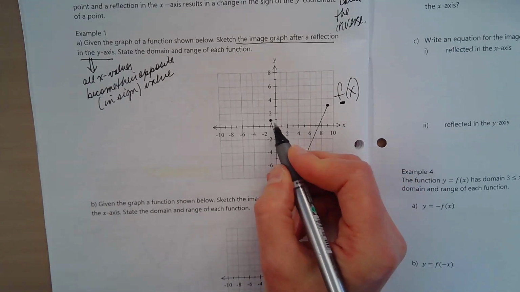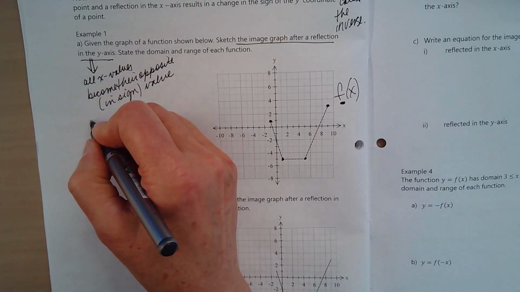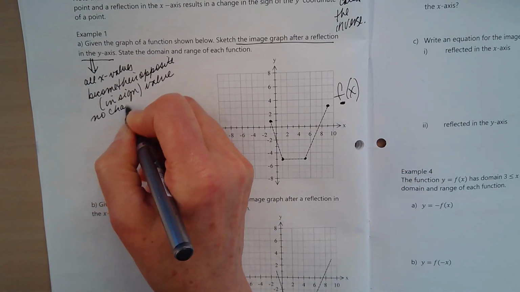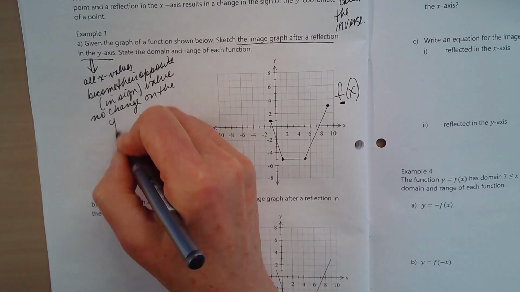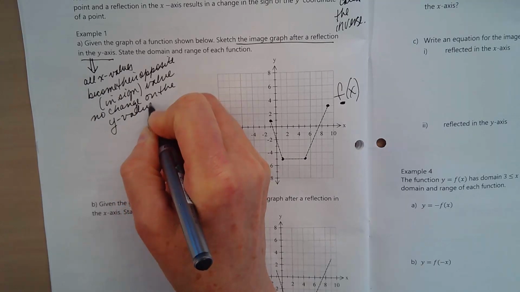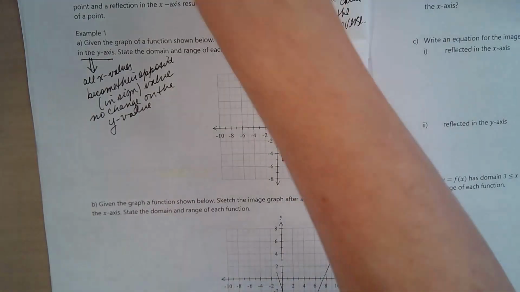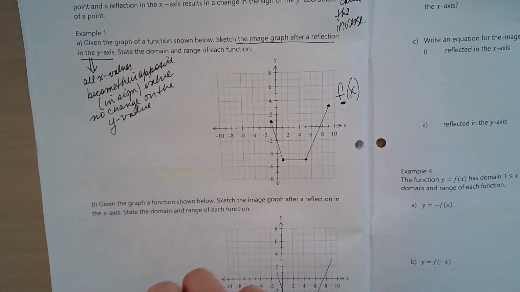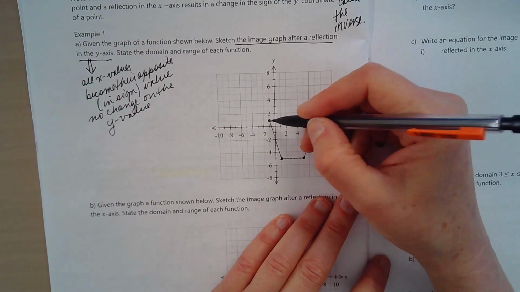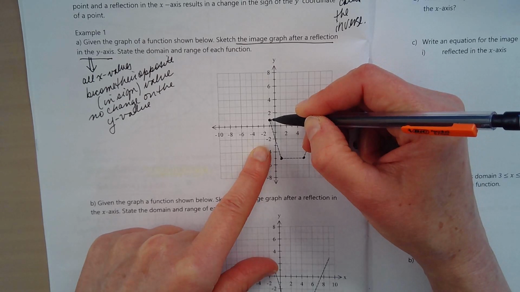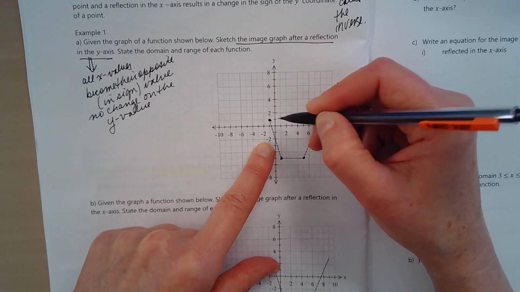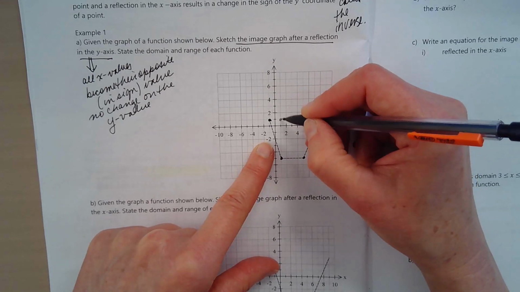And by the way, no change on the y value. So if y doesn't change, here was my point. What are the coordinates of this point? -1, +1, agreed?